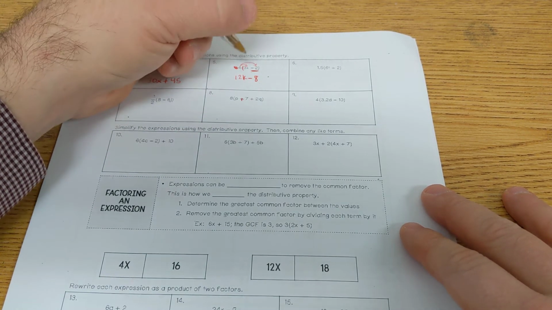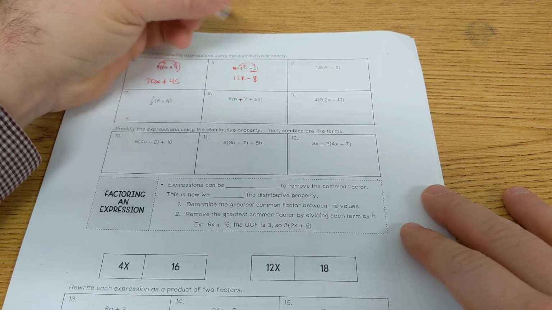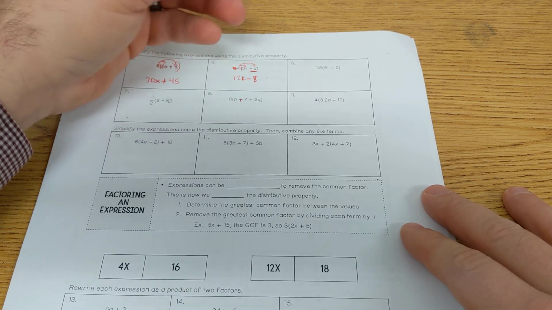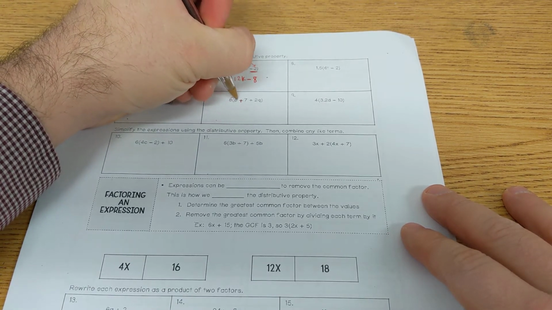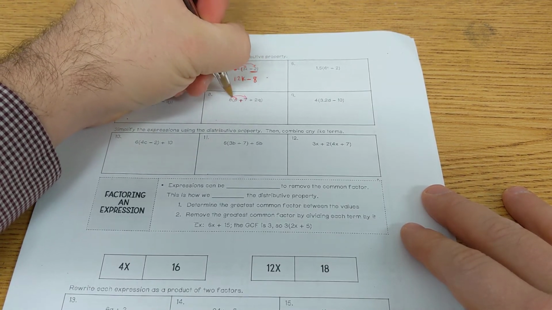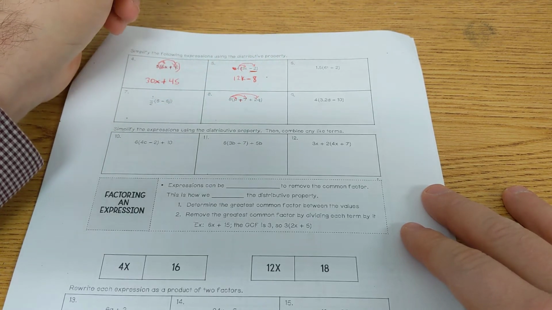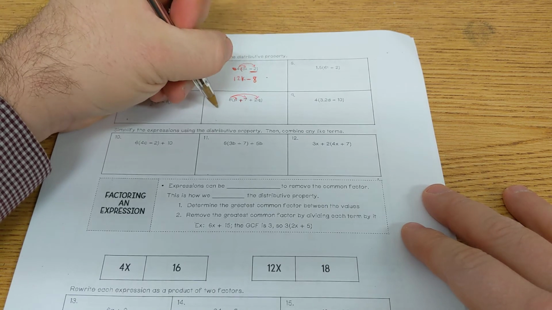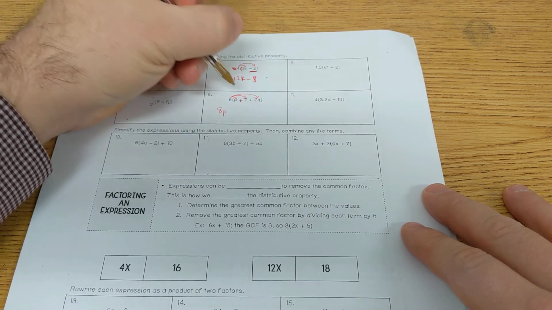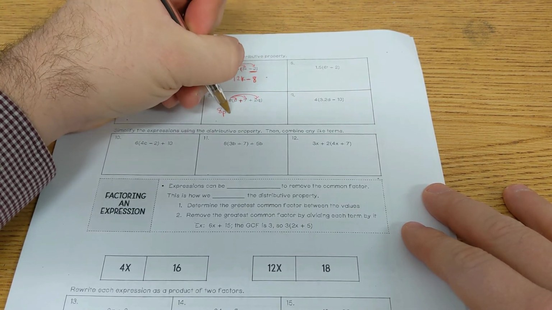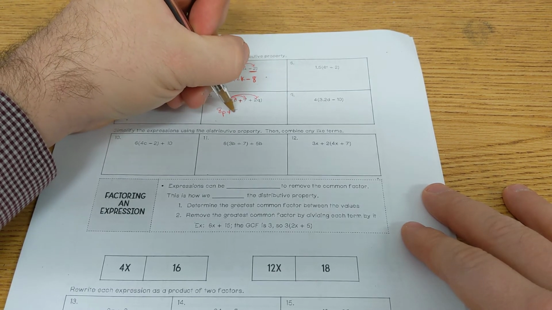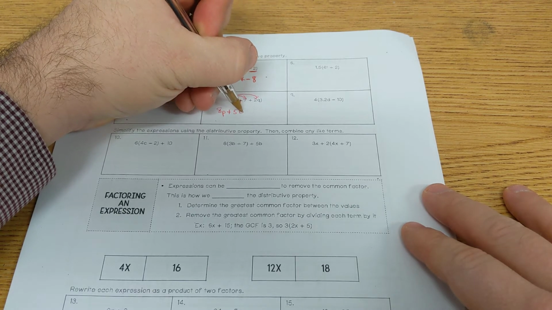Let's do number 8. Because we've been working on just 2 terms inside the parentheses, and this one has 3. There's no difference. We're going to multiply 8 by each term on the inside. So 8 times p, well, that's 8p, plus 8 times 7, which should give us 56.